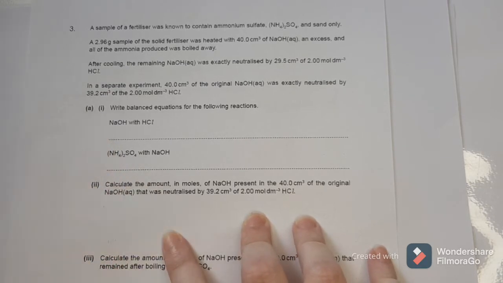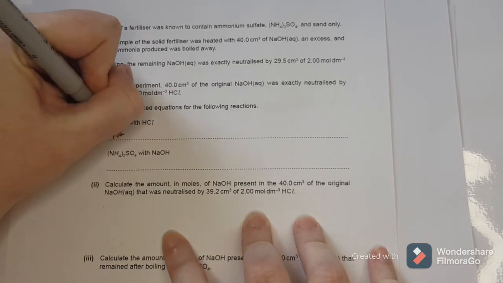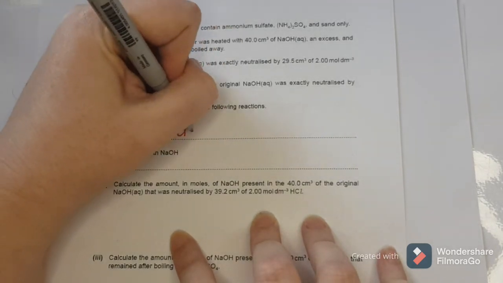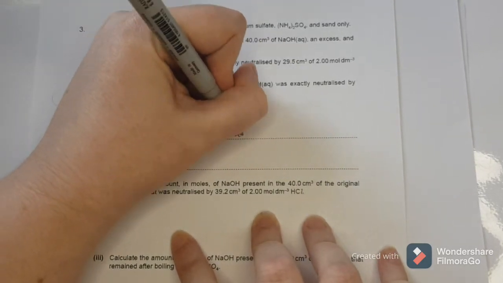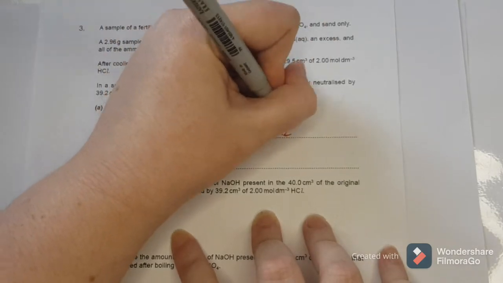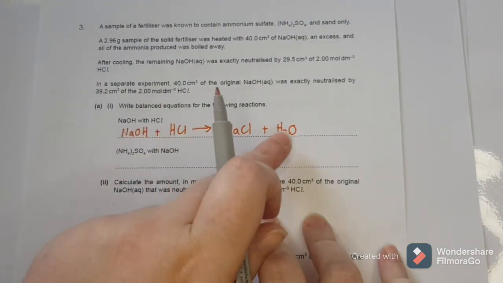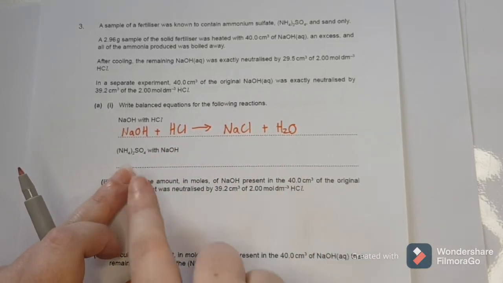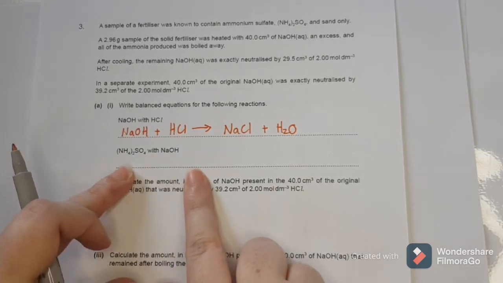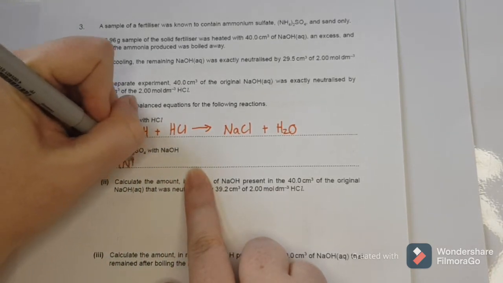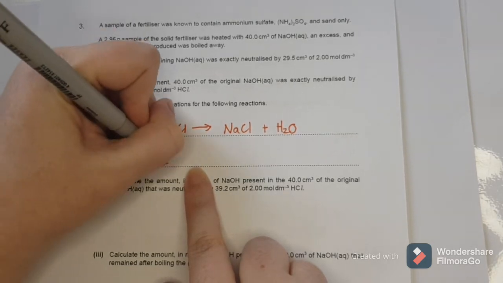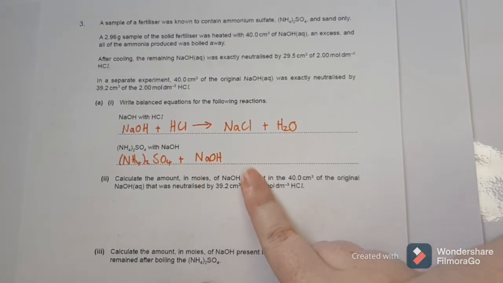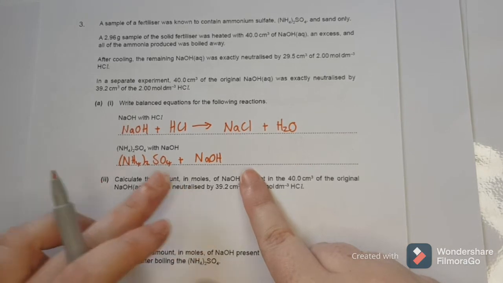So NaOH with HCl: NaOH plus HCl will give me a salt of NaCl plus water, because we always know acid plus base makes salt plus water. And then (NH4)2SO4 and NaOH: (NH4)2SO4 plus NaOH is going to give me a salt, because we've got an acid and base.